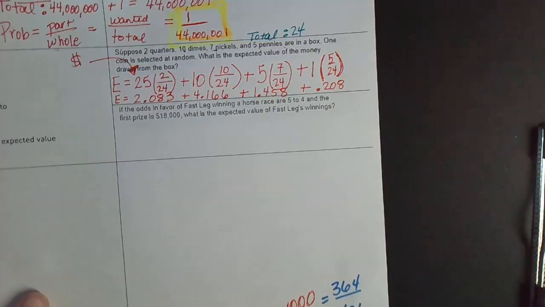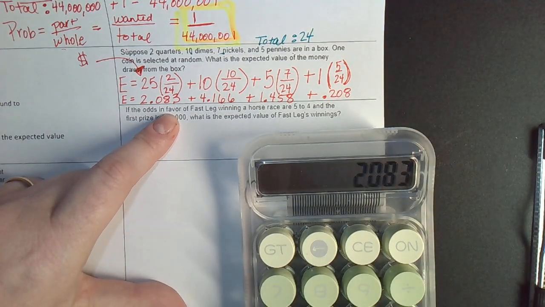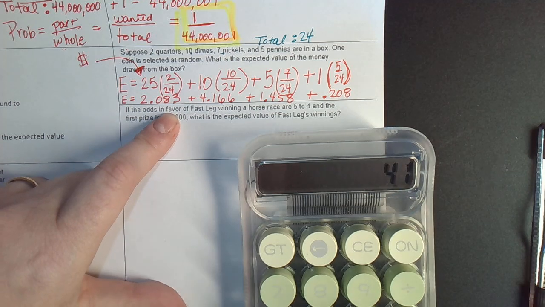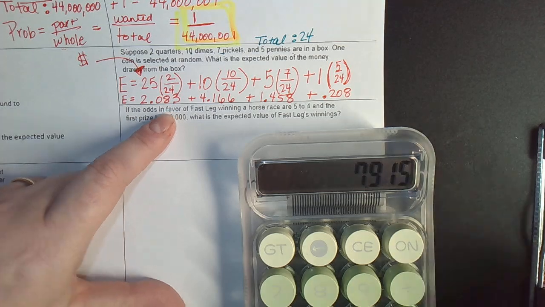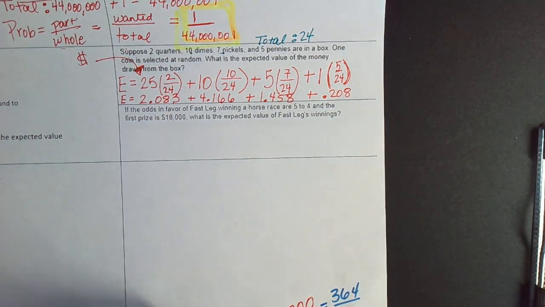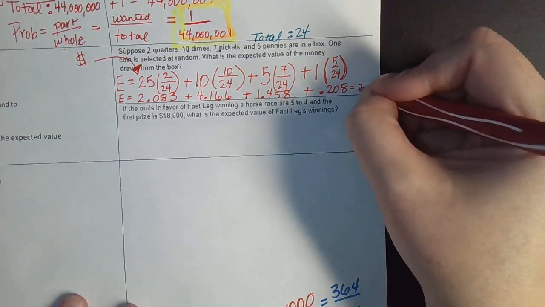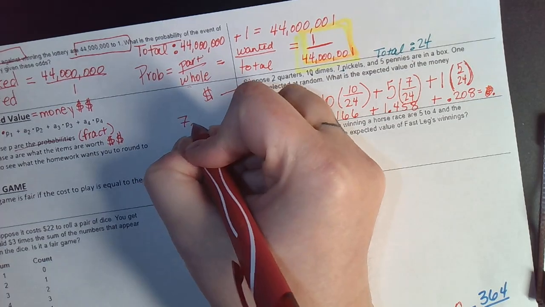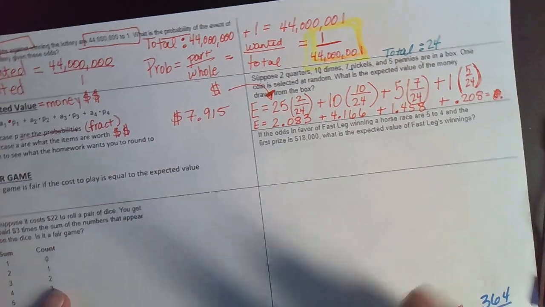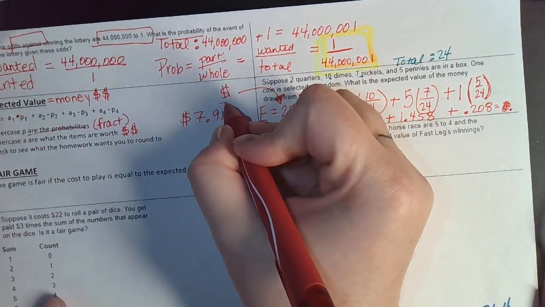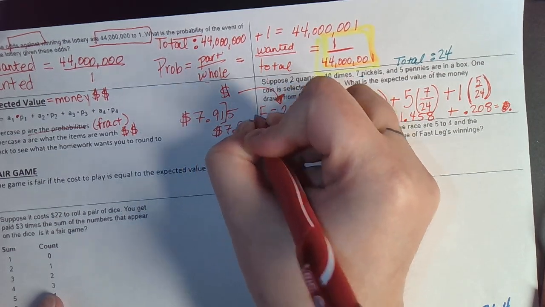All right, now let's add up all these decimals. And I got 7.915. Let me write that down over here. 7.915. And this is supposed to be money, honey. So how do we round money? We round money with 2 spots. So this should be $7.91.